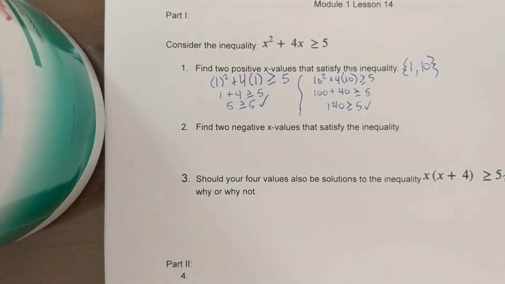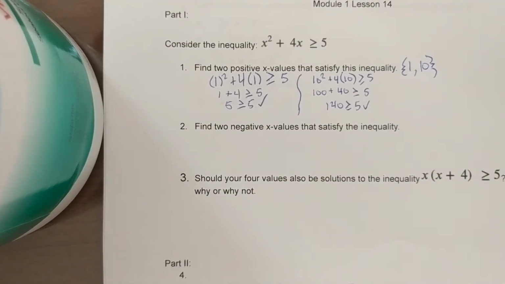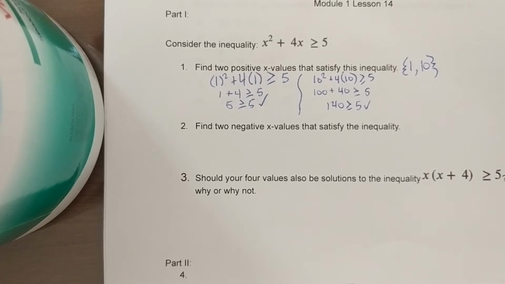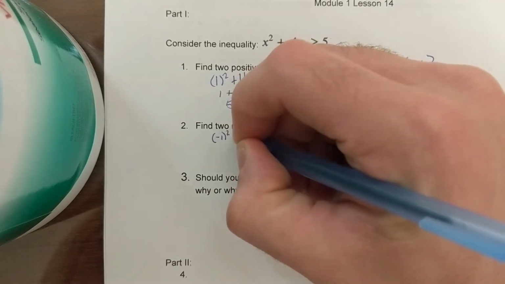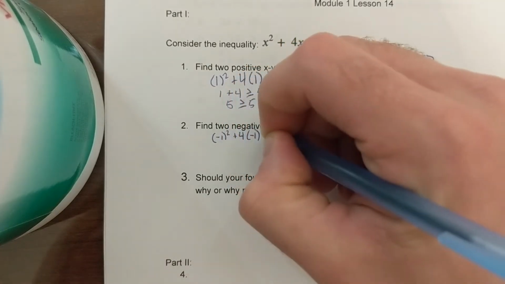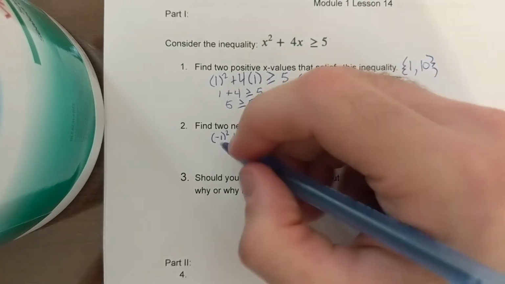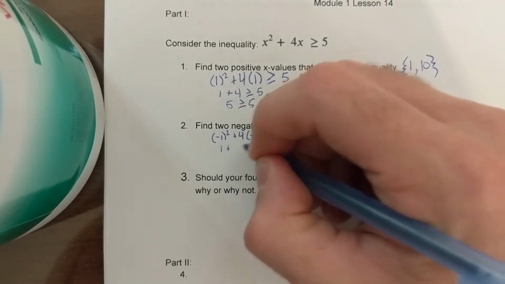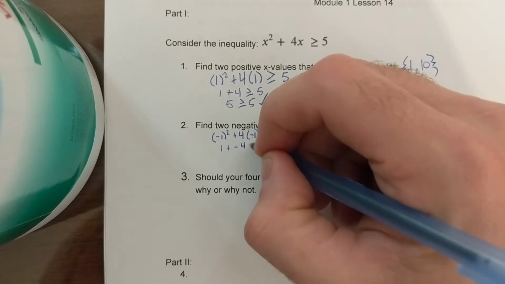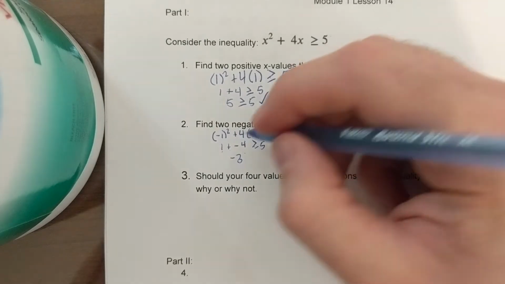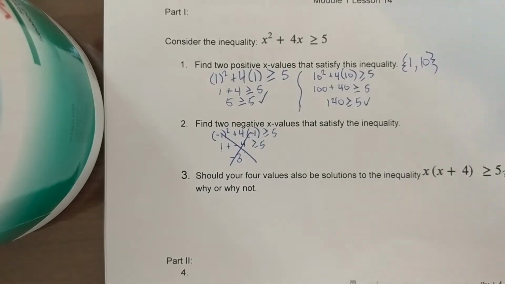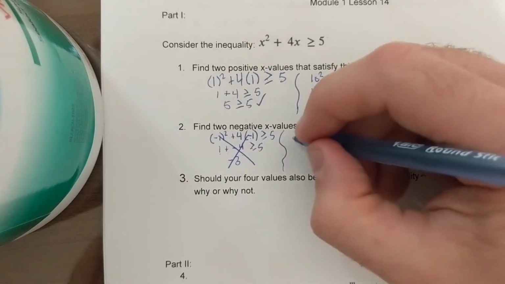Then, if I look at number 2, it says find two negative x values that will satisfy the inequality. All right, let's just try these two numbers and make them negative. So if we try negative 1, if we square negative 1 and then add 4 times negative 1, will that be greater than or equal to 5? So 1 squared is 1, plus 4 times negative 1 is negative 4. Is 1 plus negative 4 greater than or equal to 5? No, that's negative 3, that's less than it, so that will not work. I'm going to cross that out.